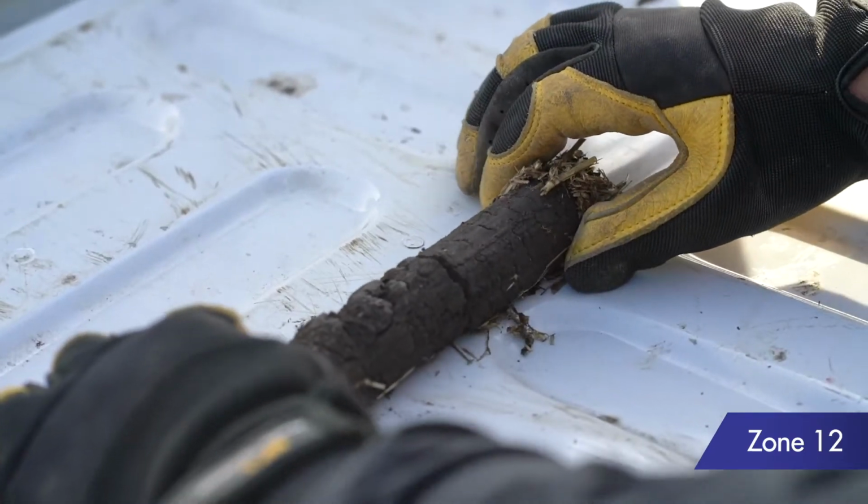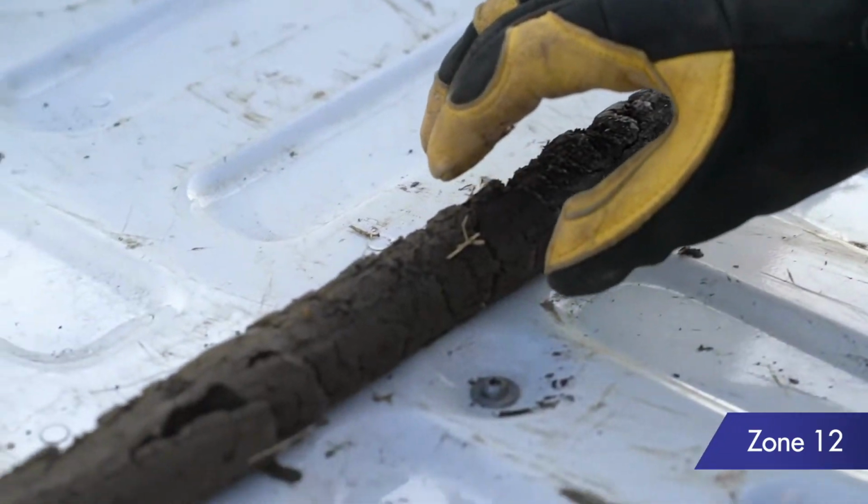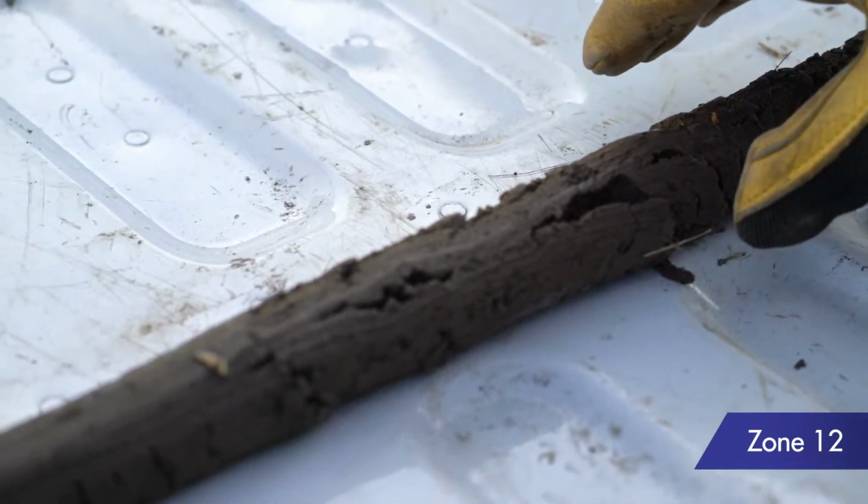And as we move down further into the profile, we can see that we have a little bit of soil property change. It becomes lighter and lighter. And that's very consistent with what we see with the zone 12s. So really it all comes down to each one of these zones needing some type of management strategy and understanding how they affect your yield potential within this specific field.